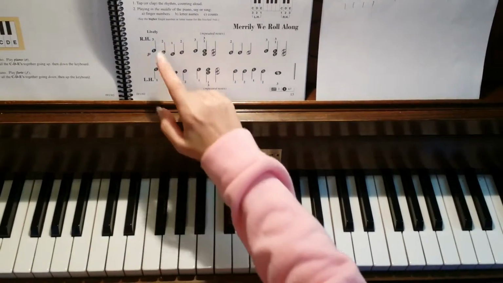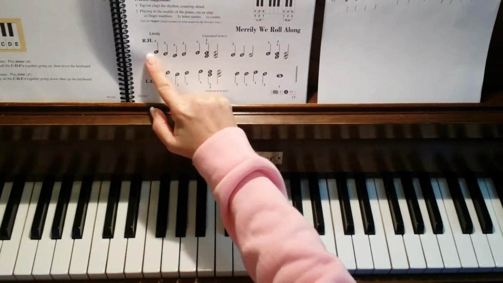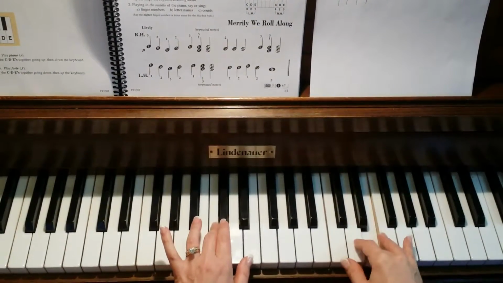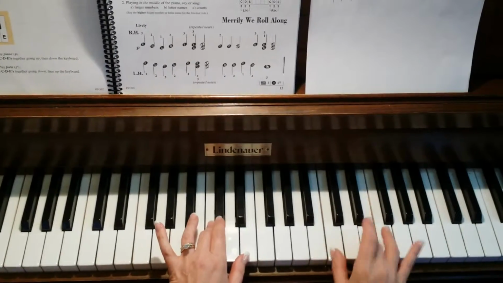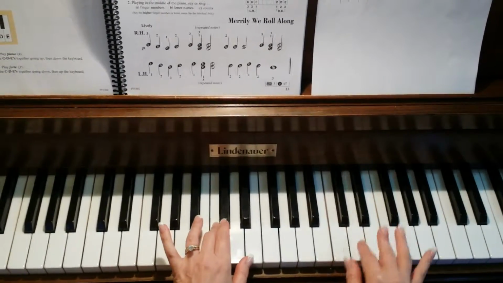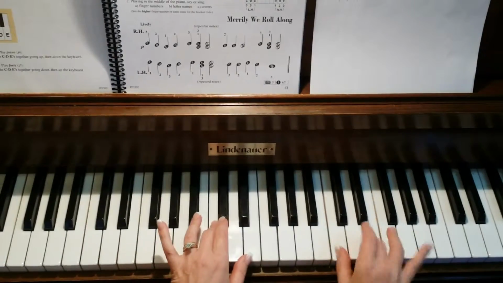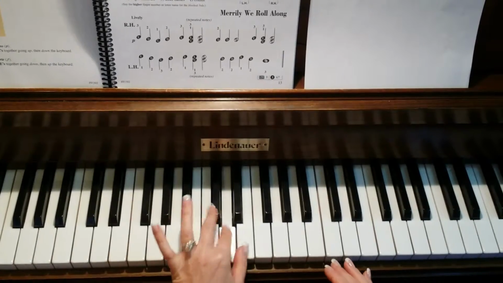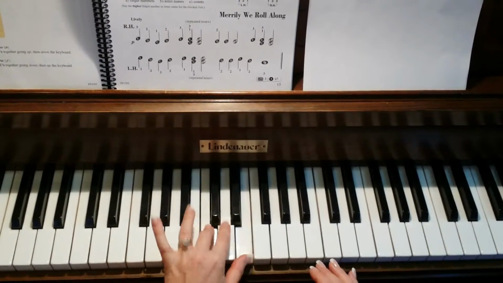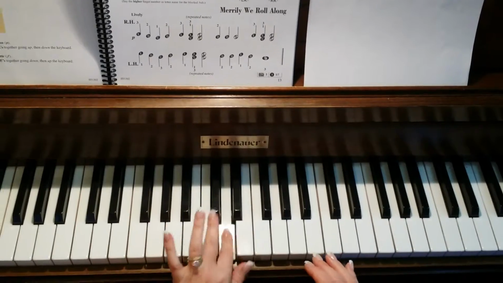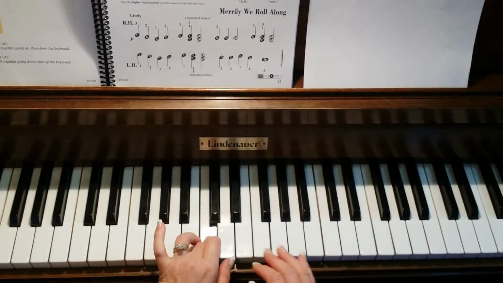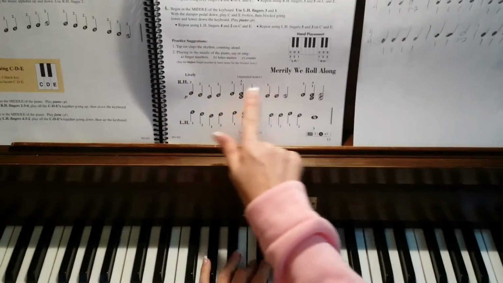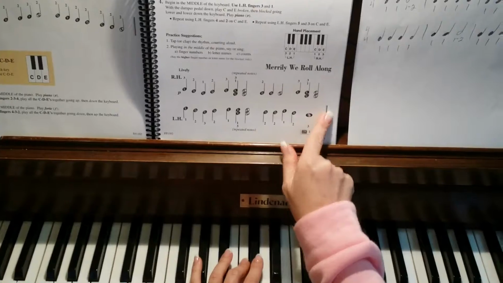Okay, now we're going to practice saying the letter names. Starting with your right hand on E. E, D, C, D, E, E and C, E and C. D, D, D. E, E and C, E and C. Left hand. E, D, C, D, E, E and C, E and C. D, D, E, D, C. So when you practice this song this week, you want to practice it both ways. Saying the finger numbers and saying the letter names.